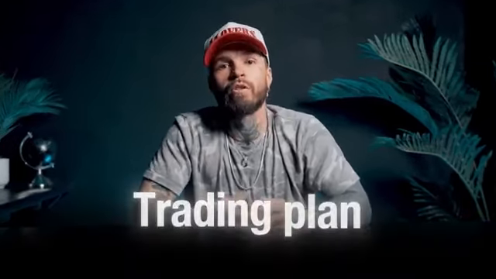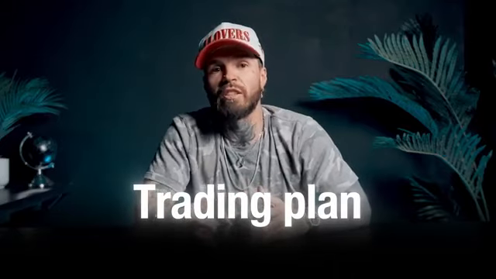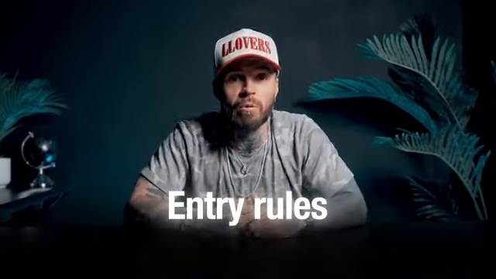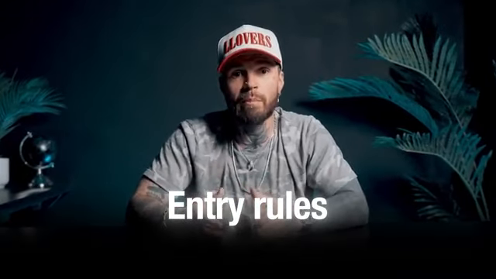Step 4, create a trading plan and actually follow it. By now, you should be seeing a pattern here. Trading is about discipline. If you trade based on emotions, you will lose. But if you trade based on a solid plan, that's how you're gonna make money. Your trading plan should include your strategy, trend trading, counter trend trading, scalping. Pick one, pick anything and master it. Number 2, your entry rules. What conditions are needed to be met before you enter?